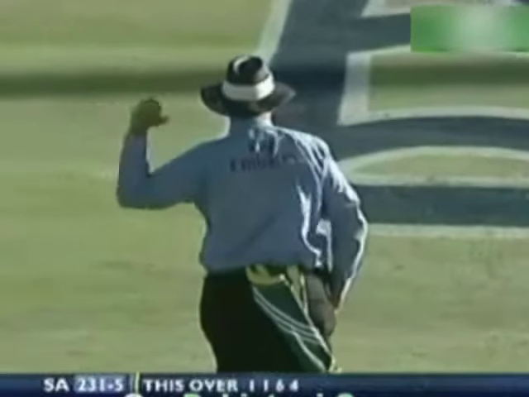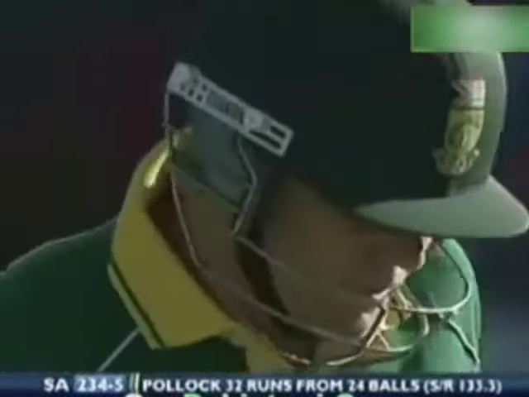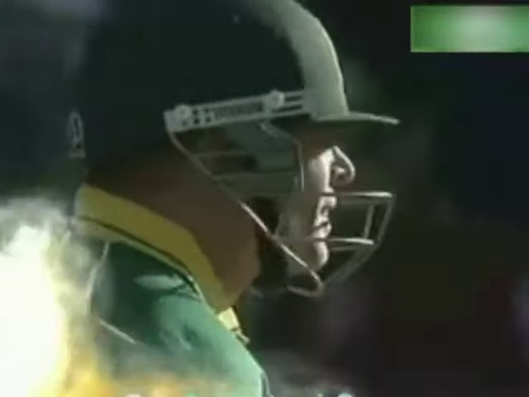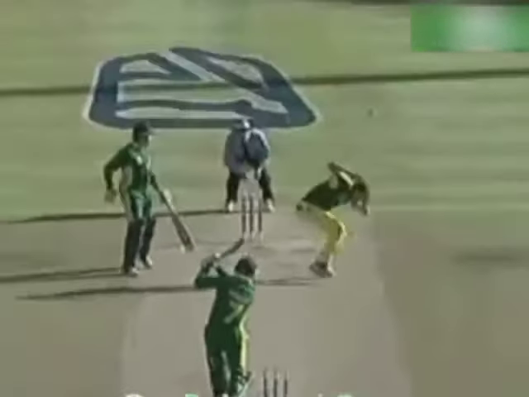Well struck. Straight back down the ground. This is good play from Pollock. Exceptional play. He's got over square leg. He's gone past point, and now straight at the bowler. This is a bowler killer. No time to react whatsoever. A little lower, and that would have cleaned up Stuart Clark.